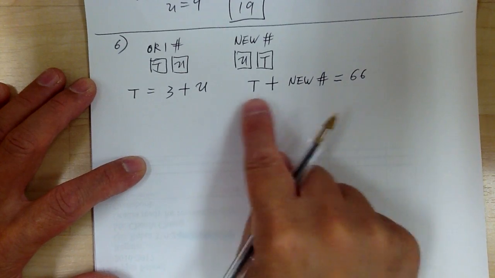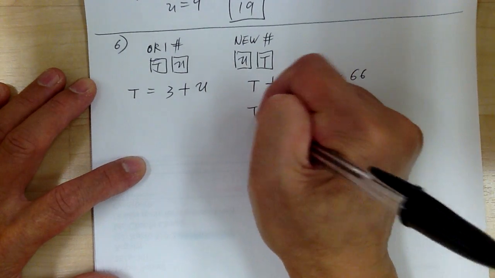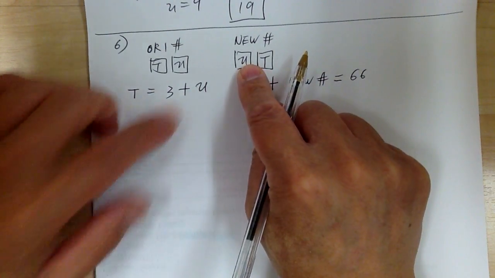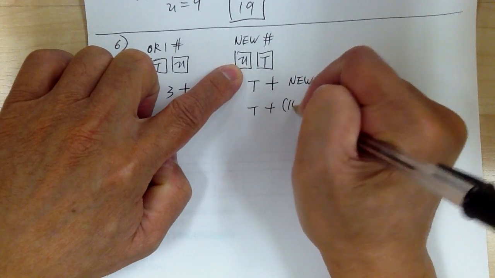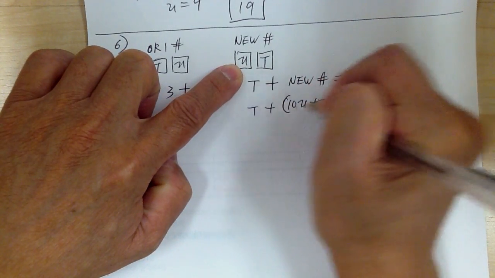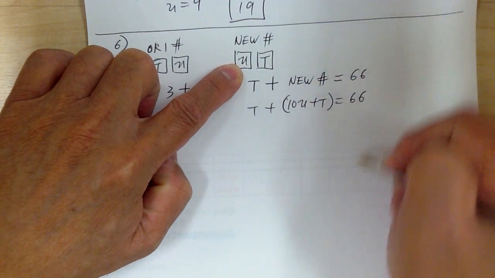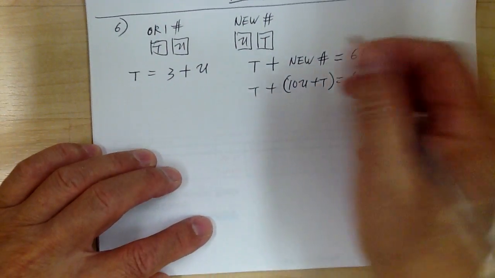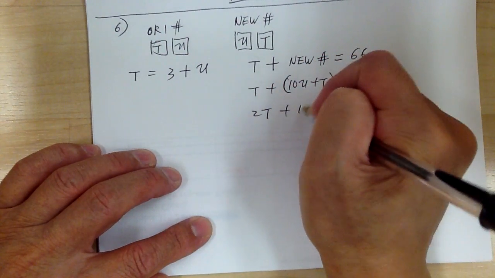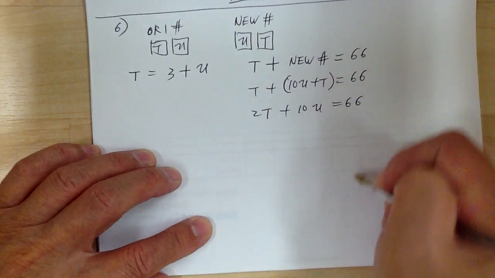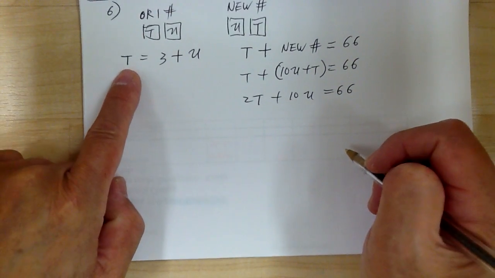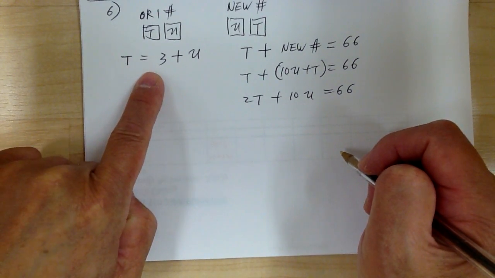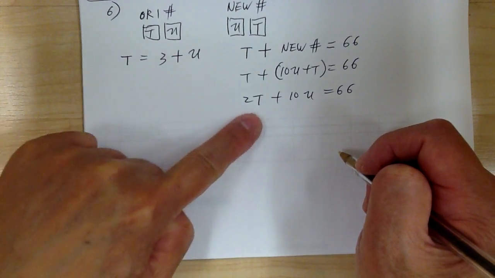So now, let's go ahead and substitute this. So the new number is this one here. So now this is worth 10, so it'd be 10u plus t. And so you work it out. So you got 2t plus 10u equal to 66. And over here you can substitute, right? So here, this is a substitution kind of equation. So substitute this to here.